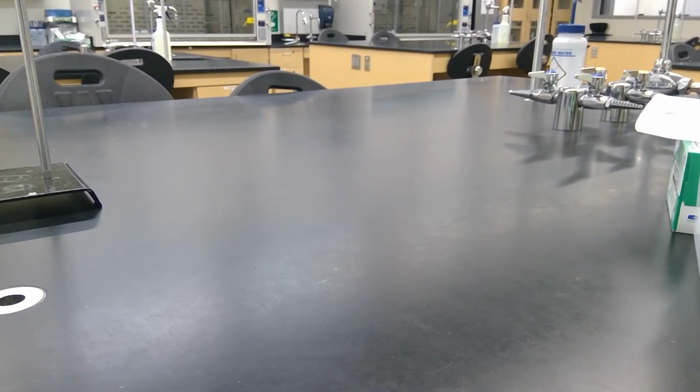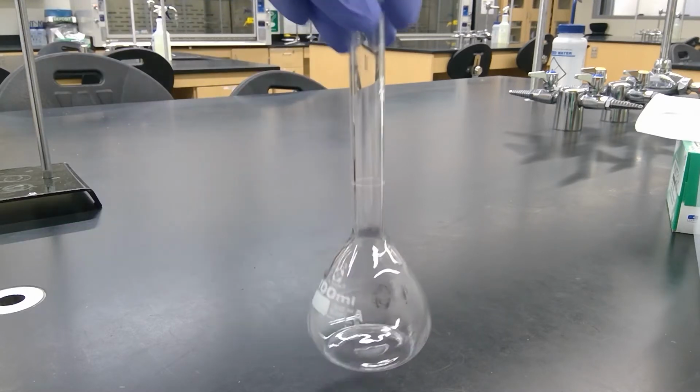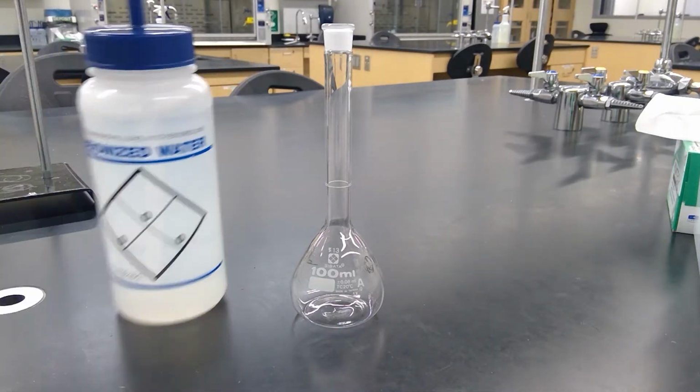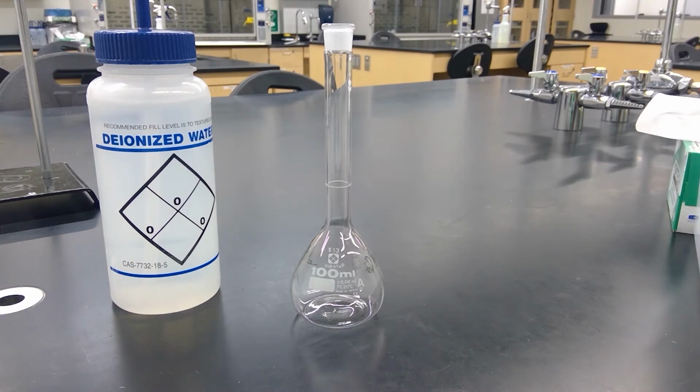a 100 ml volumetric flask, which looks like this. And you'll want some deionized water. It says to put approximately 50 mils of distilled water into a 100 ml volumetric flask.